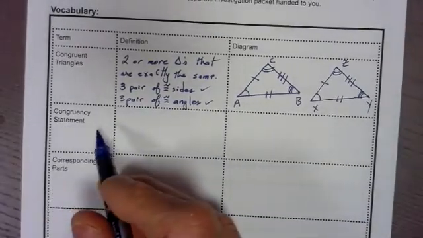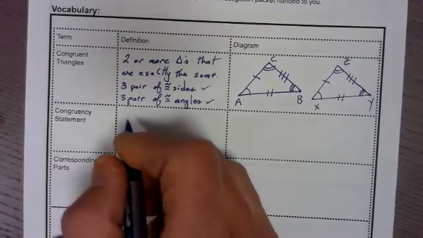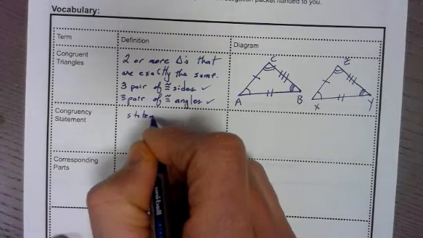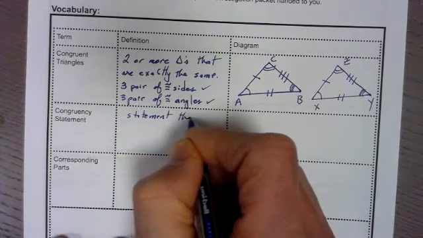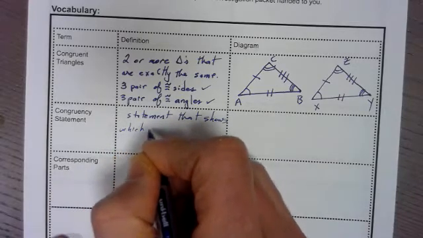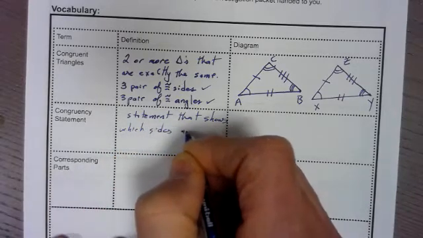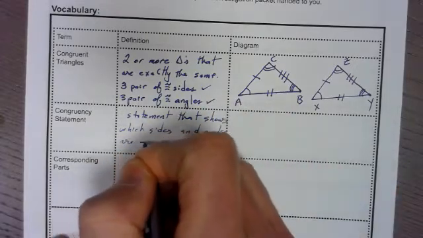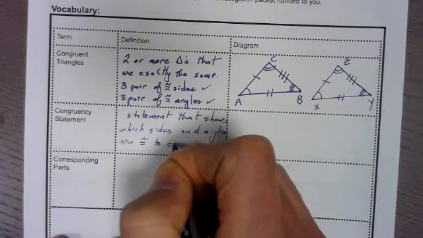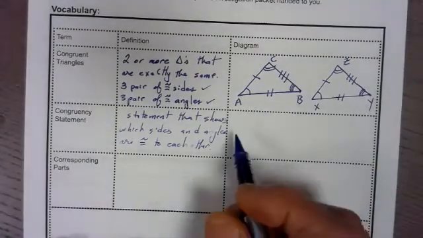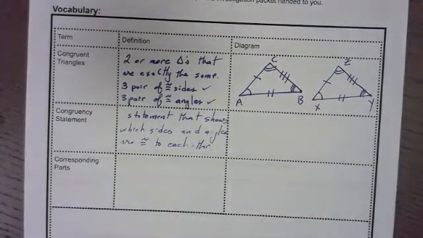Now a congruency statement, okay? A congruency statement is a statement that shows which sides and angles are congruent to each other. And what does that look like? Well, the sides and angles need to match up. They need to be in the same order.